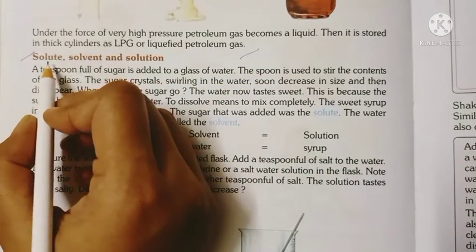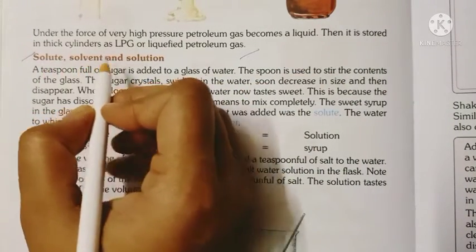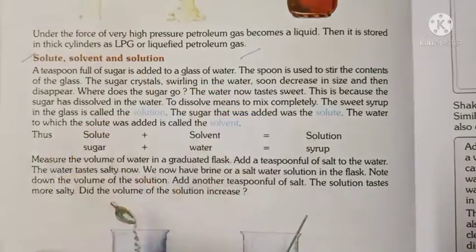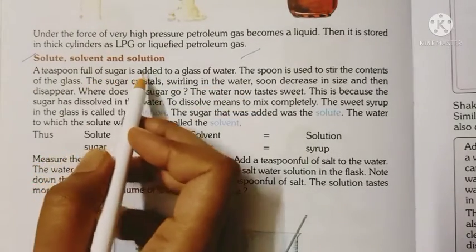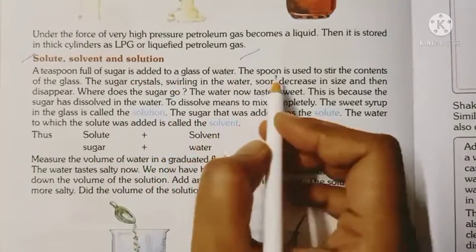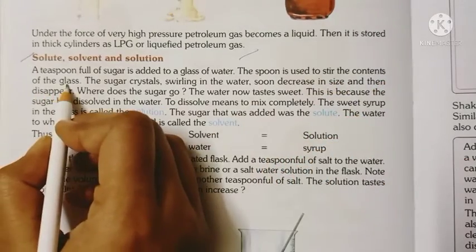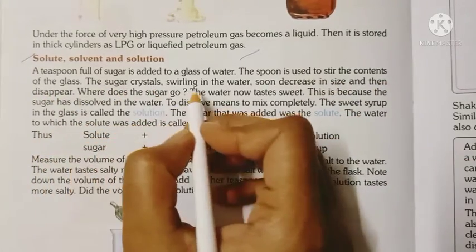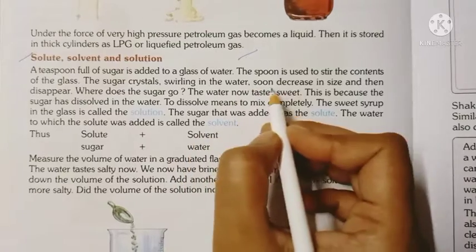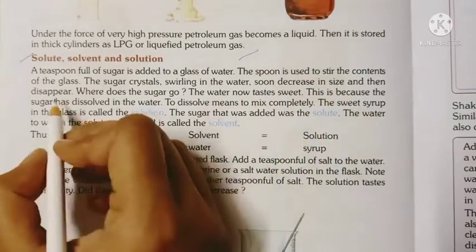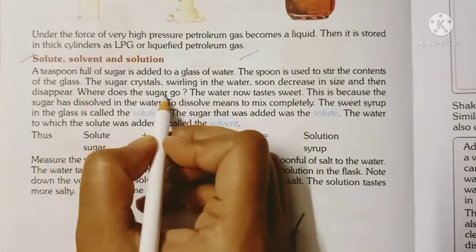Let us read. Solute, solvent and solution. A teaspoon of sugar is added to a glass of water. The spoon is used to stir the contents of the glass. The sugar crystals swirling in the water soon decrease in size and then disappear. Where does the sugar go?